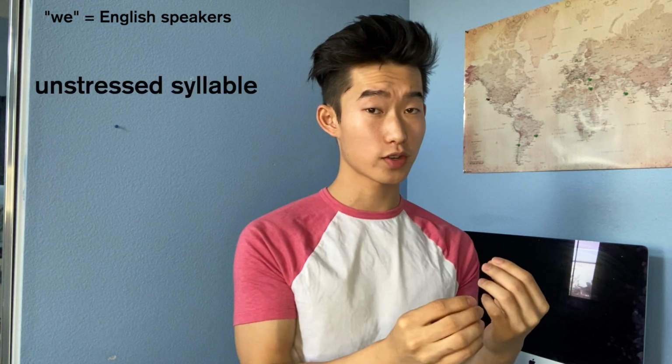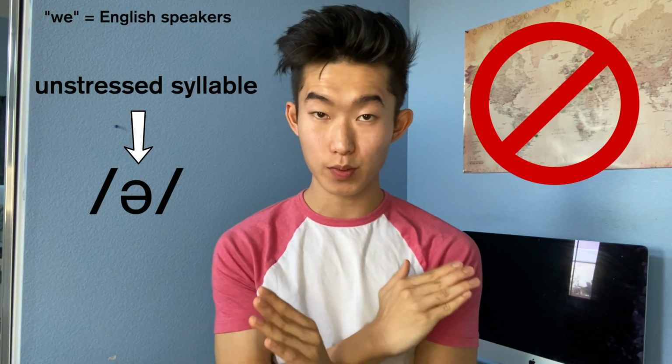So schwa is this vowel that is shaped like an upside down E. It's a very neutral vowel, very relaxed. We love this sound schwa so much because she's so easy to pronounce, she's so friendly that we turn a lot of unstressed syllables into schwa without even realizing it. But we must not do this when we speak Spanish.